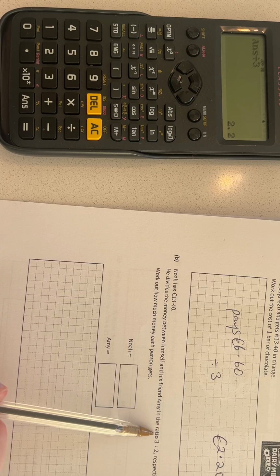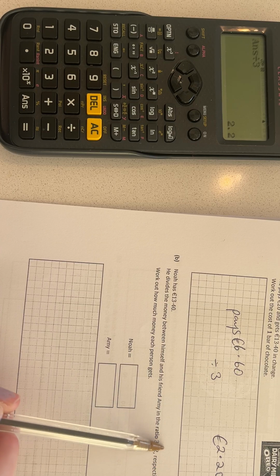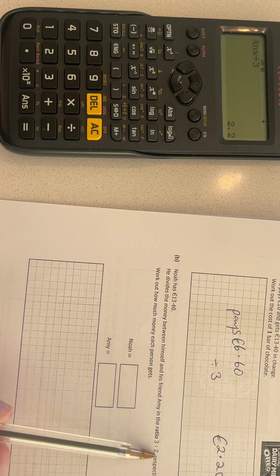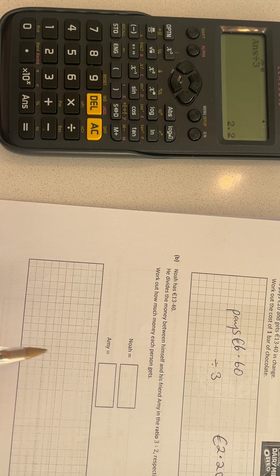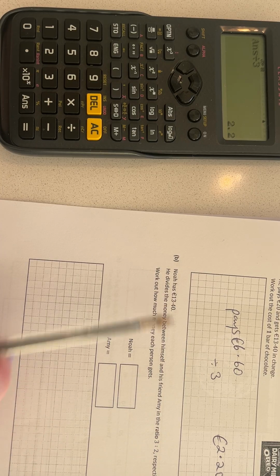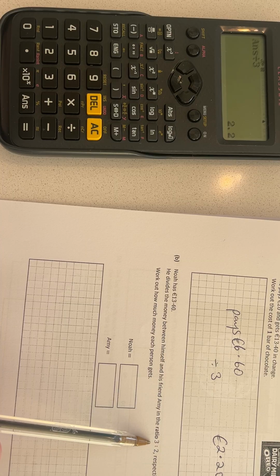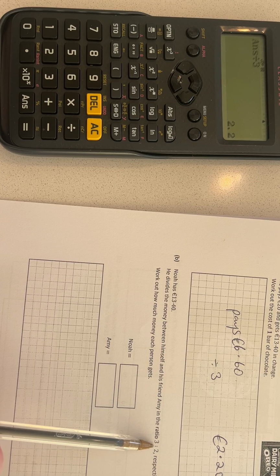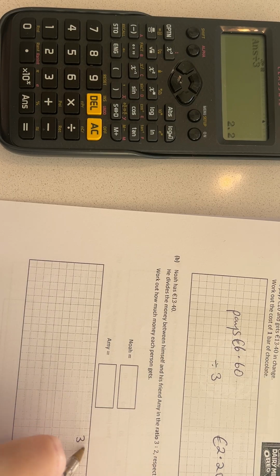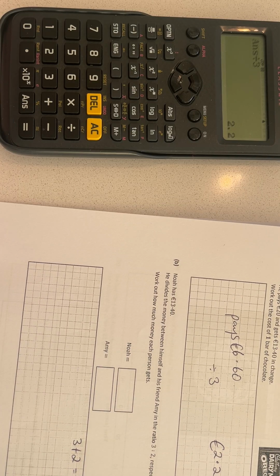This is a ratio question, and when we looked at ratio, we said the important thing is that we know how many pieces of, whether it's a cake or a pizza or money, all together. So showing that all together, we need at least 5 pieces of the puzzle, hopefully, or 5 pieces of the money or the cake. Then we can work from there.